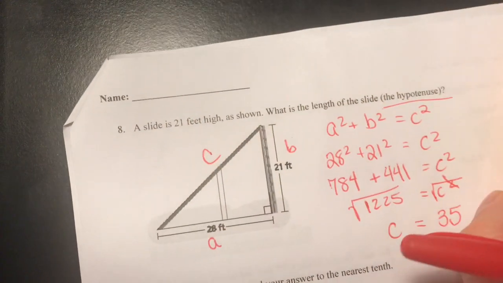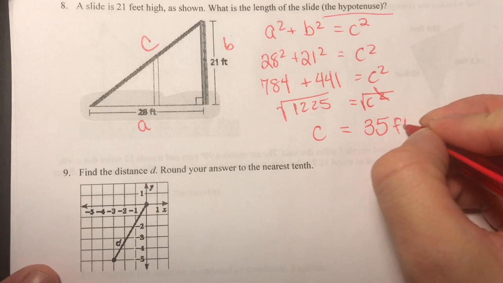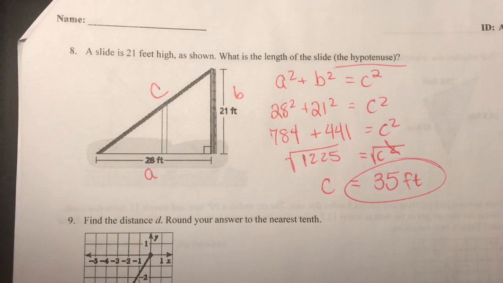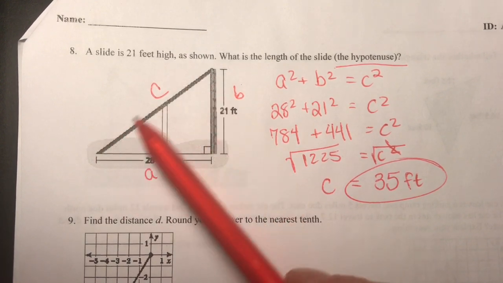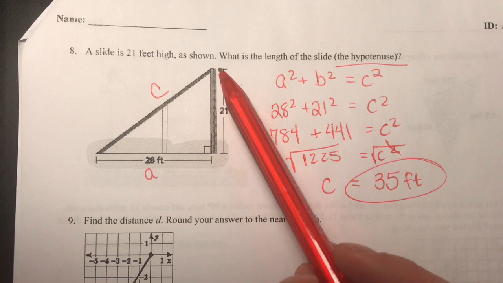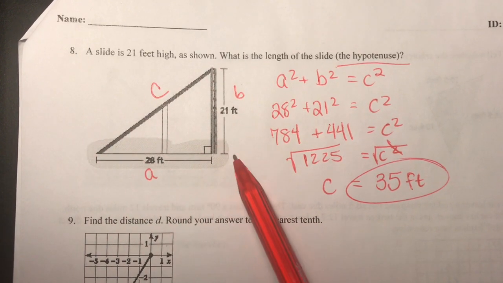I'm embarrassed. Now let me talk about my blunder. I got something in the mid-60s. All right, I thought it was 65. I'm not gonna lie. I thought it was 65. It's 35. It wouldn't make sense if that was 65. If that slide was 65, it wouldn't even fit on these two lines.